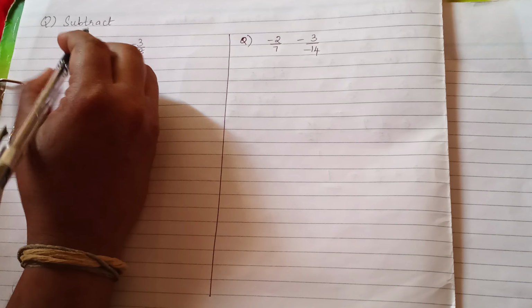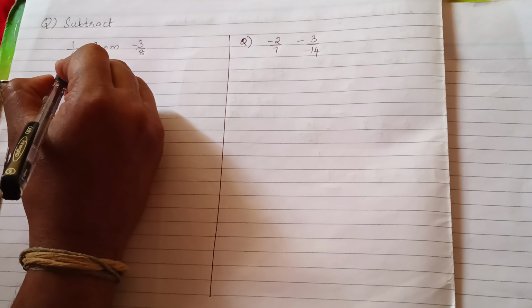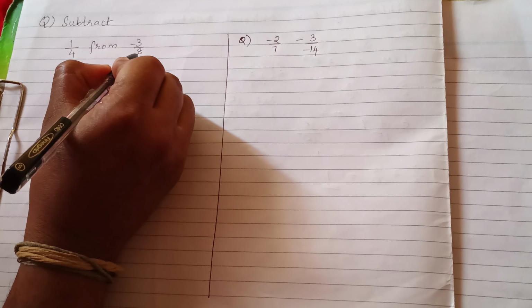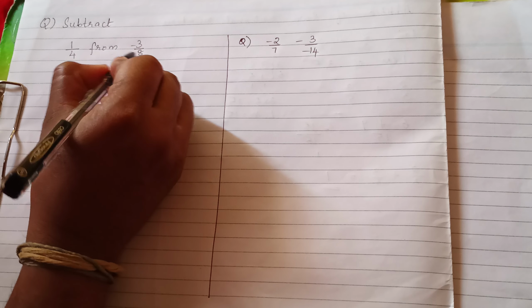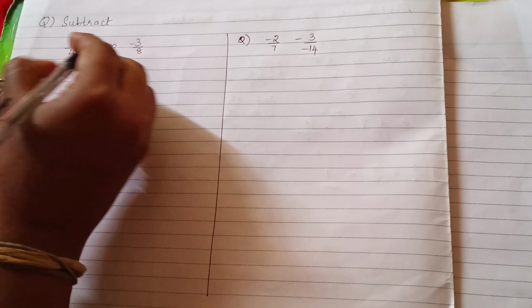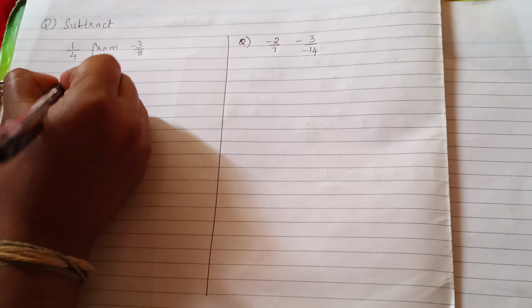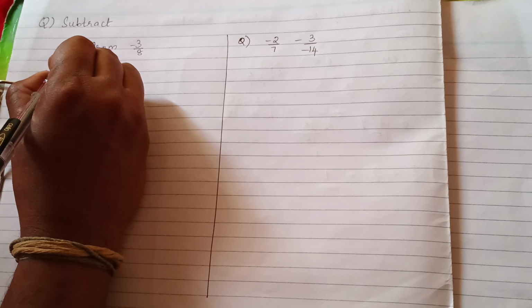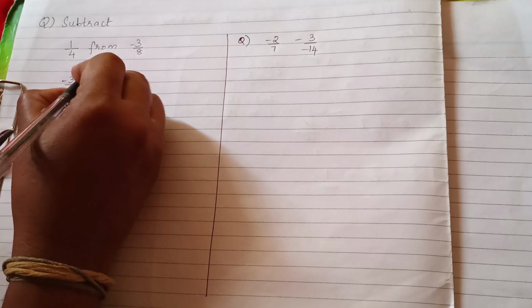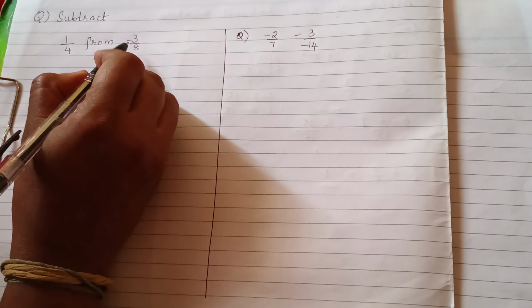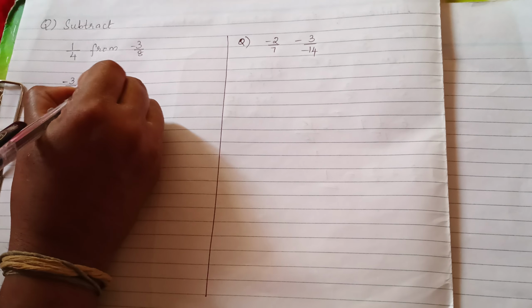Today we are going to discuss the topic subtraction. Here the sum is 1 by 4 from minus 3 by 8. So we need to subtract 1 by 4 from minus 3 by 8. In this case we have to write minus 3 by 8 first because the question asked for 1 by 4 from minus 3 by 8. So we'll subtract 1 by 4 from minus 3 by 8.